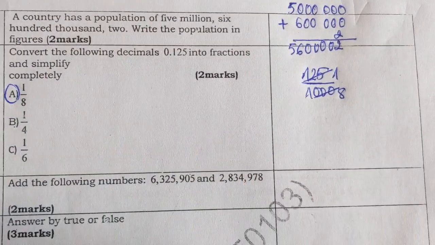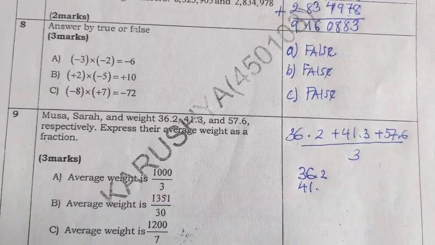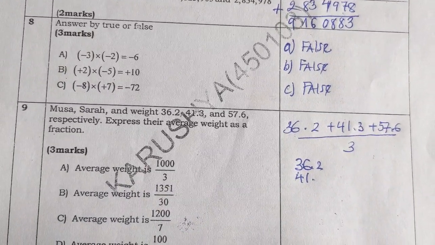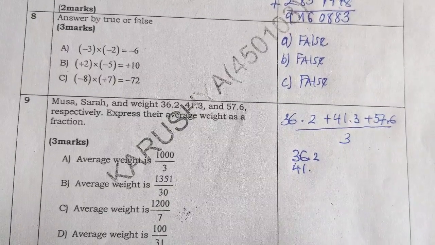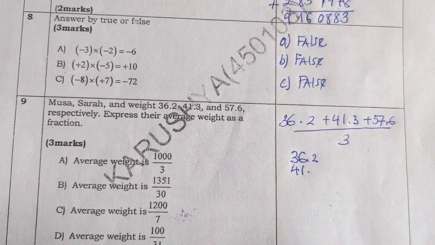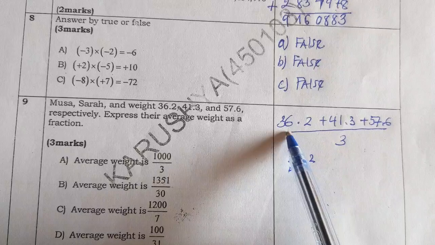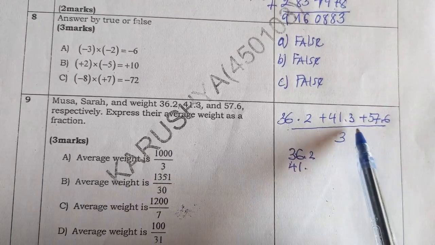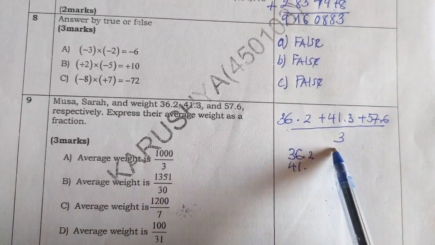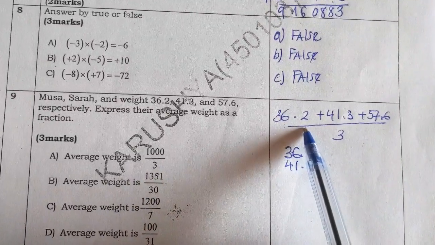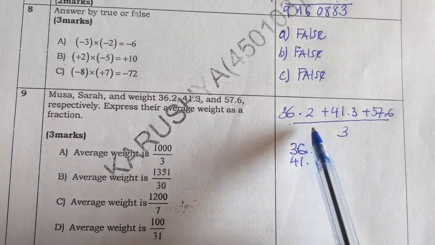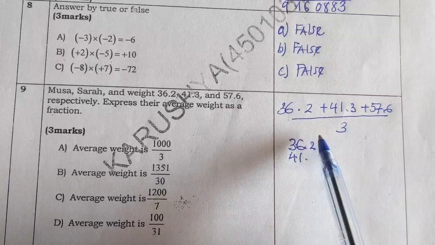And then here for the question, they said the masses in kilograms are 36.2, 41.3, and 57.6. And then as written here we have to add the items, and we divide by the number of items. Here I am going to take 36.2 plus 41.3 plus 57.6 over 3.